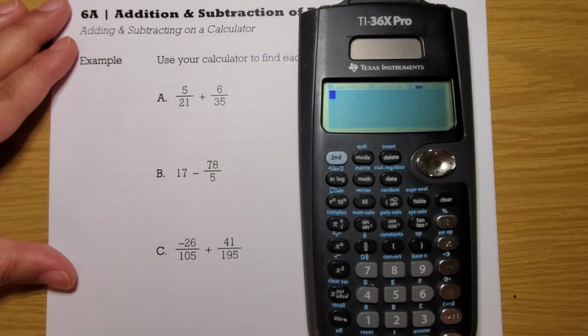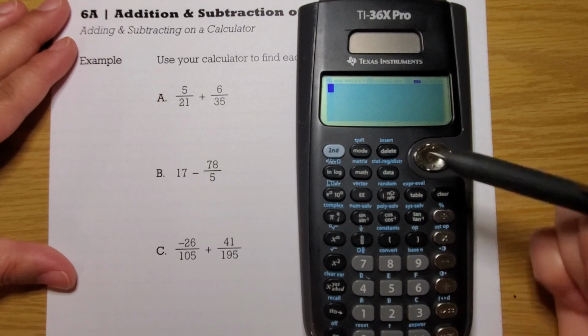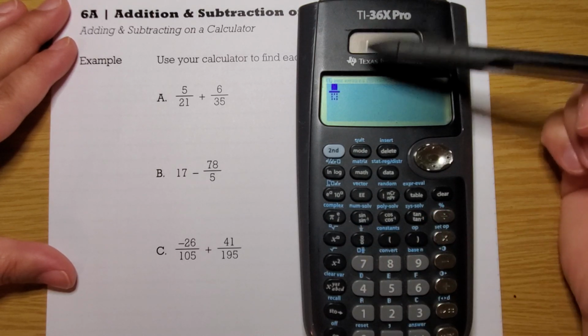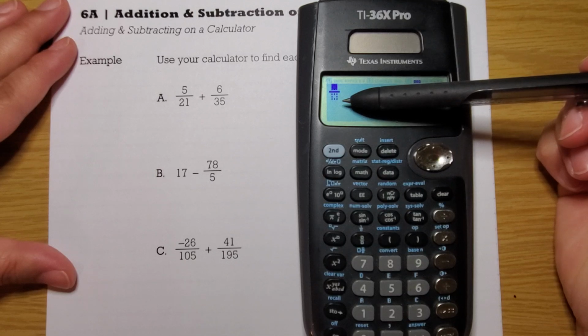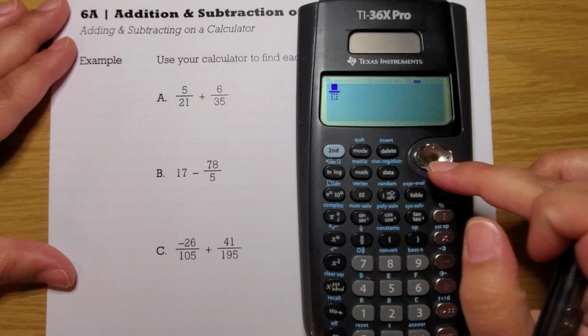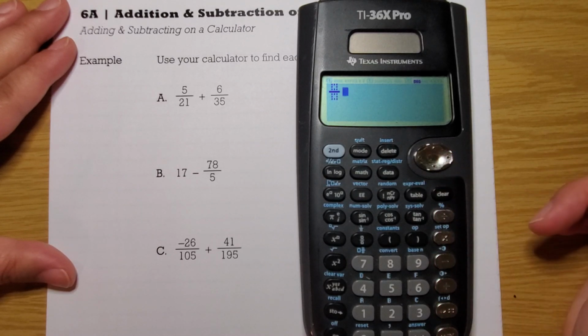So for the TI-36X Pro, just to remind you, here's your fraction button. And so when you press that button, it allows you to enter a numerator and a denominator inside the fraction. And you can use this little wheel of arrows to move between the top and the bottom and off to the side.